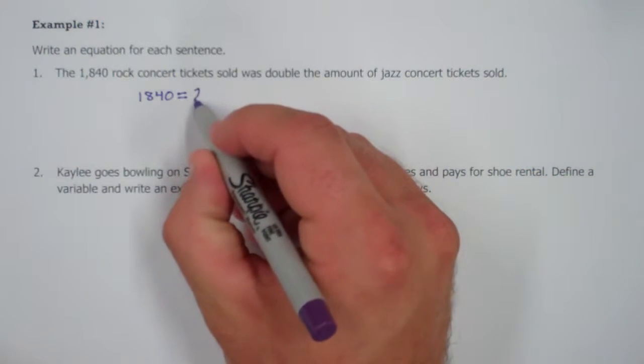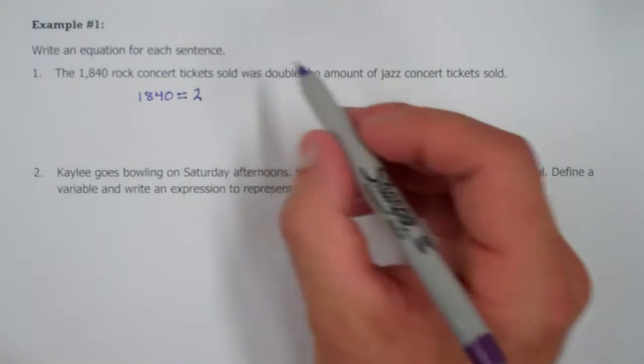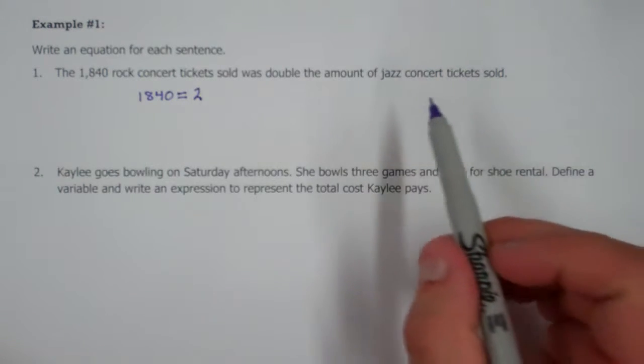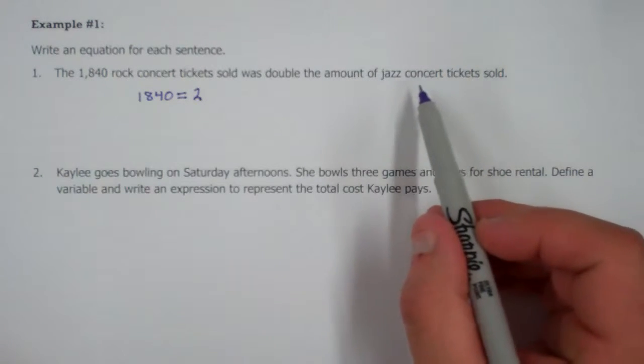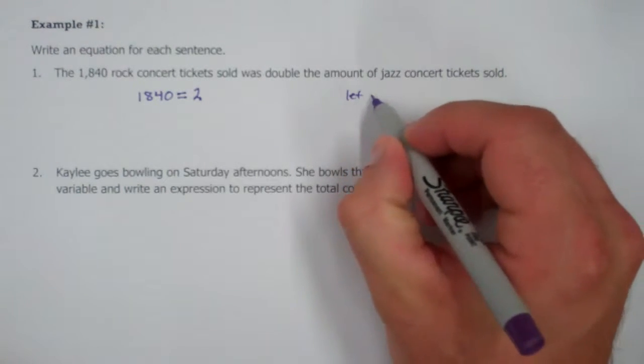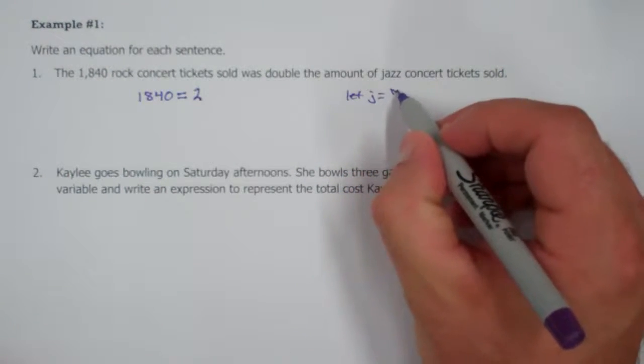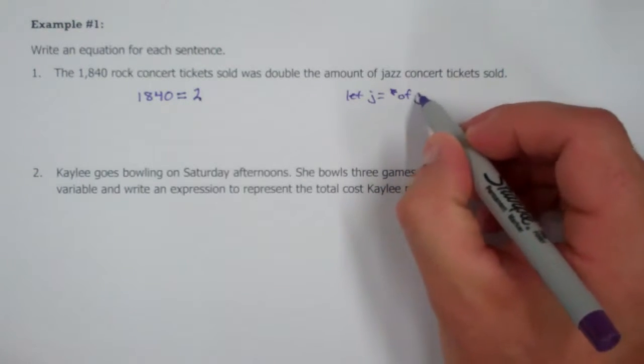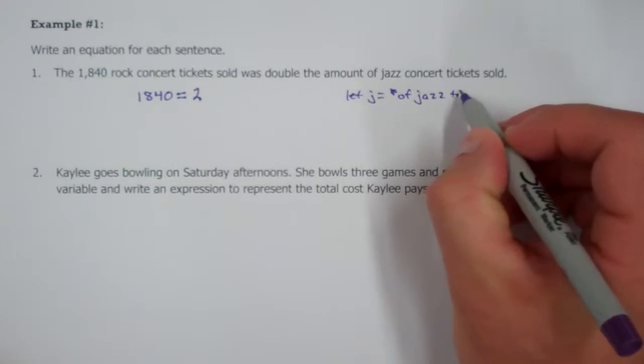So double would mean 2 times, and then we need to introduce a variable here. We don't know how many jazz concert tickets were sold, so let J equal the number of jazz tickets.